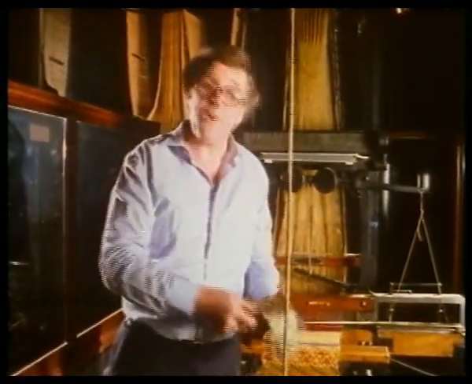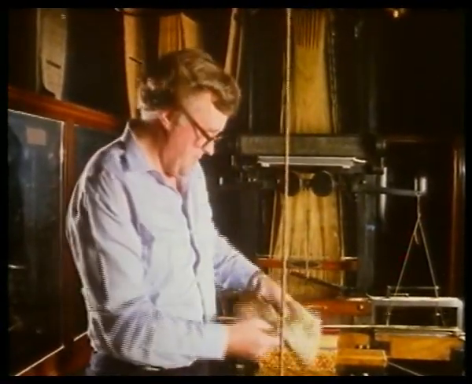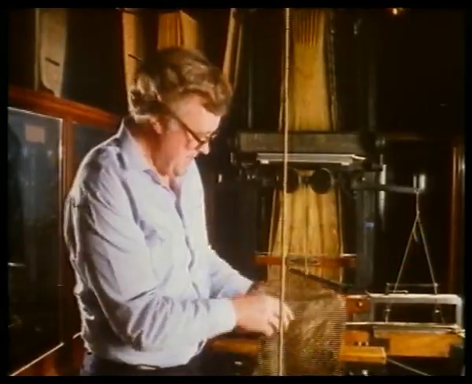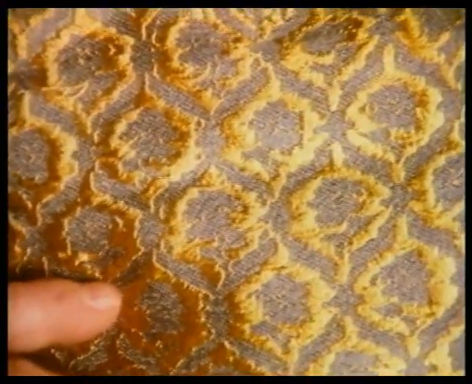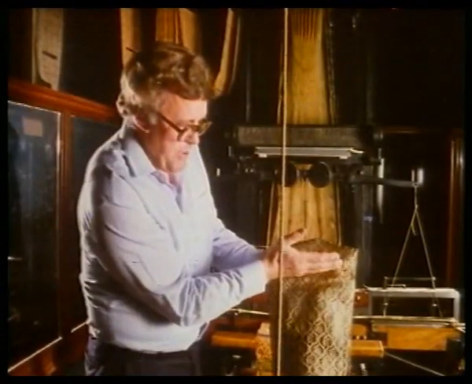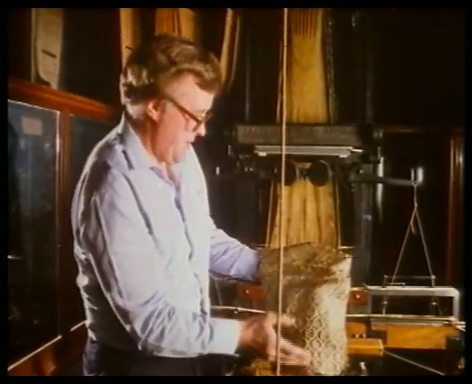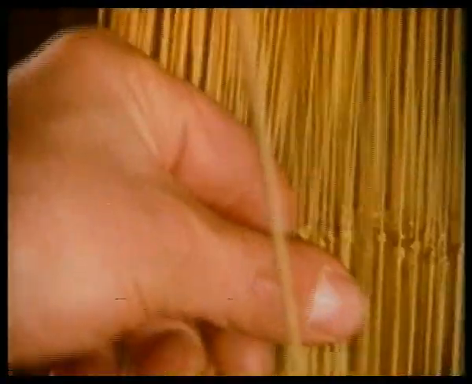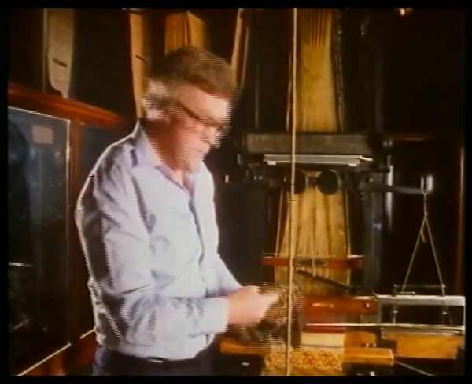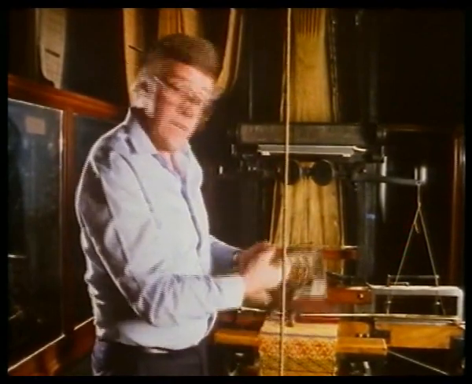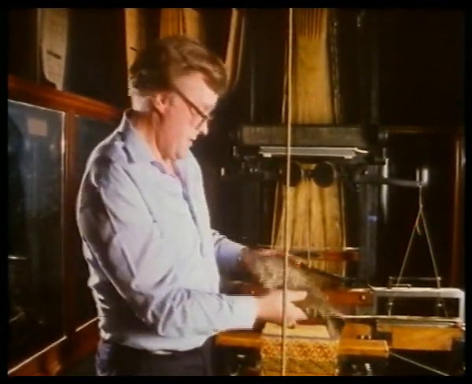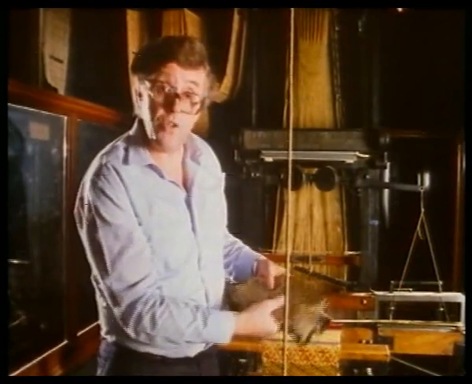Using this machine, it's possible to produce any pattern that you like, even a beautiful pattern like this. All that it means is that a different combination of these warp threads have to be lifted every time the shuttle goes across, and we gradually progress down through the cloth. Well, one way of doing it, of lifting these different combinations, was to have a small boy sat at the top of the loom, and every time the shuttle went across, he would pull up a different combination of these threads. Of course, that was fairly laborious and subject to errors, but it did work and was used.